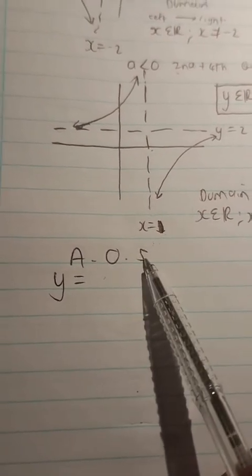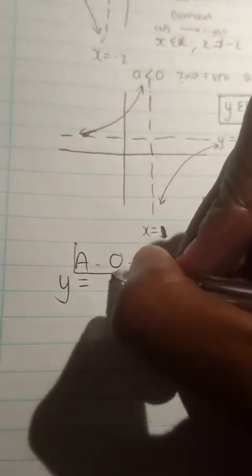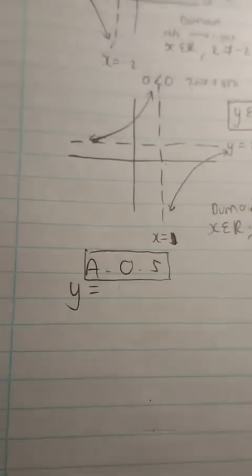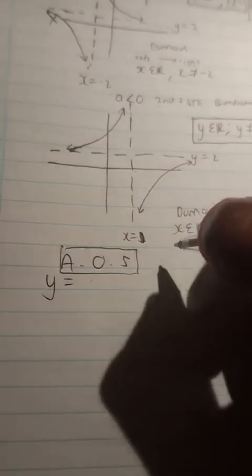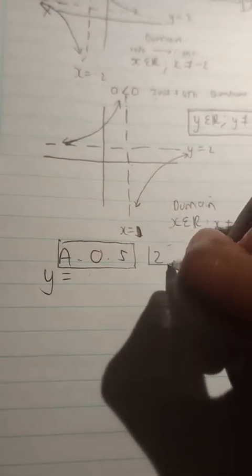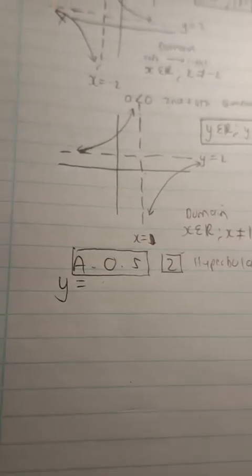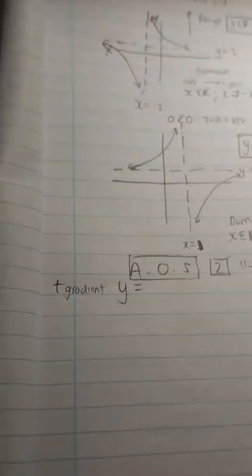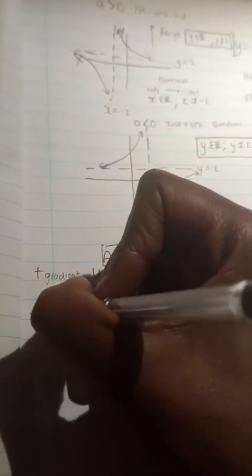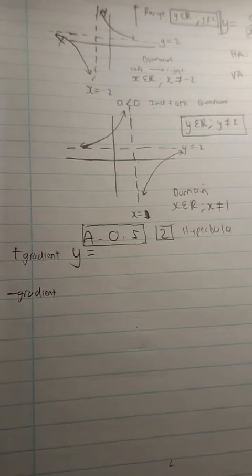So the axis of symmetry, guys, there are two of them. We have two axes of symmetry for our hyperbola. There is the positive gradient axis of symmetry, and then there's the negative gradient axis of symmetry.